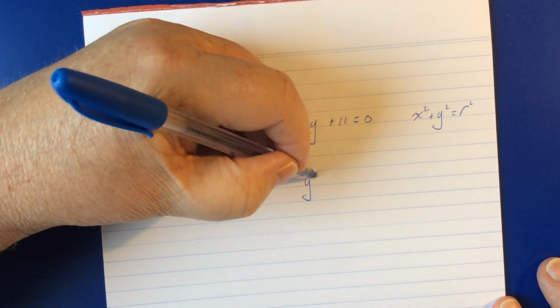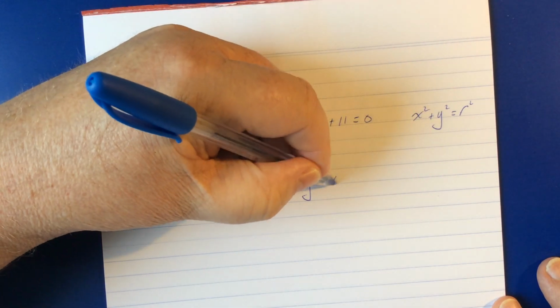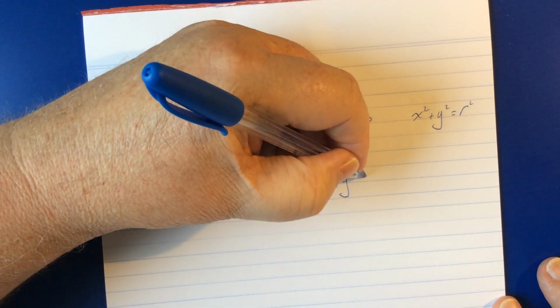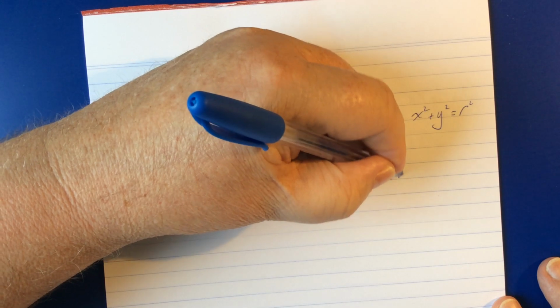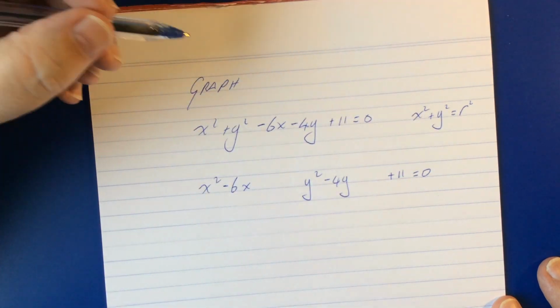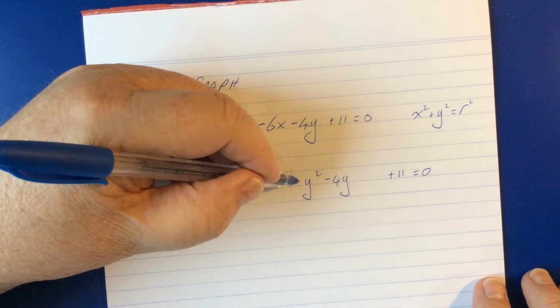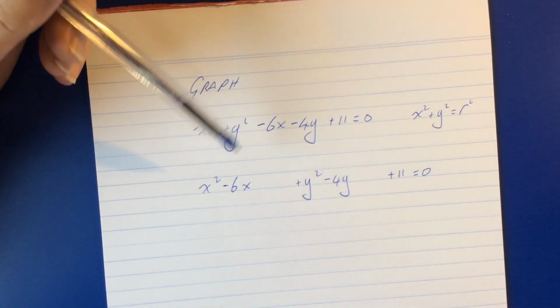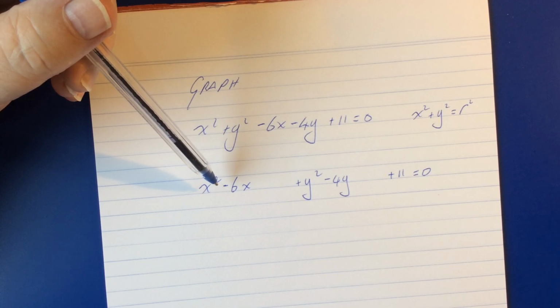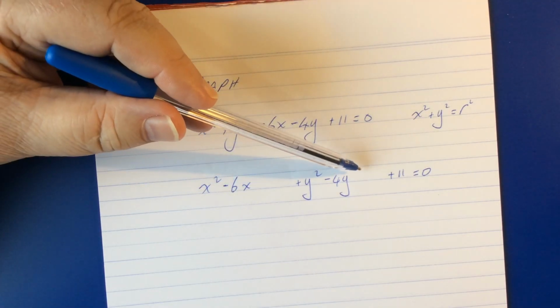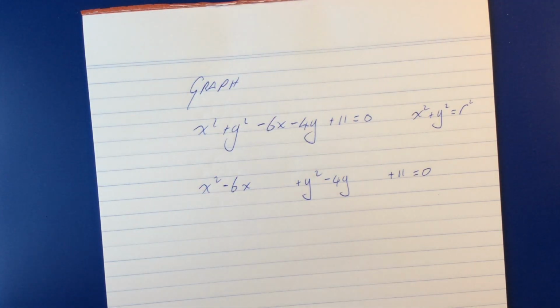I'm leaving strategic gaps here. Okay, so we've got all the elements here. Put a plus there. Now, clearly, because there are gaps, I'm going to be adding some things in here.